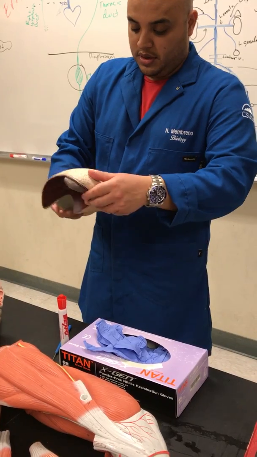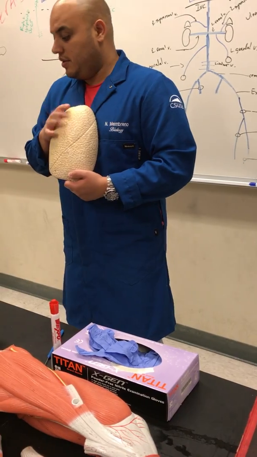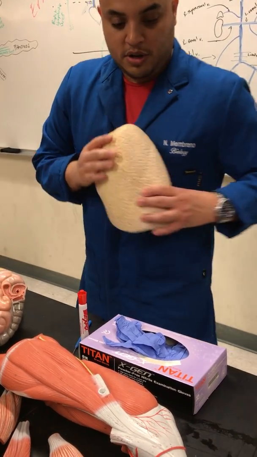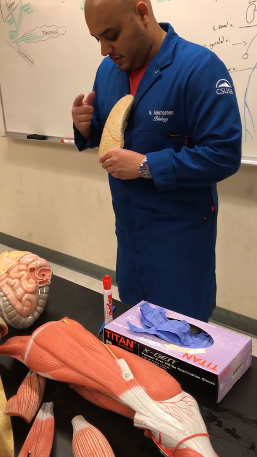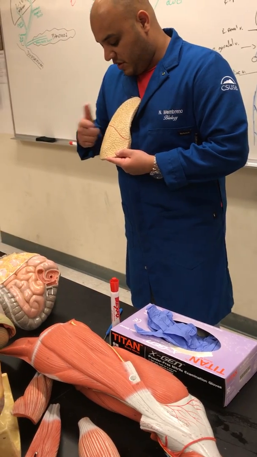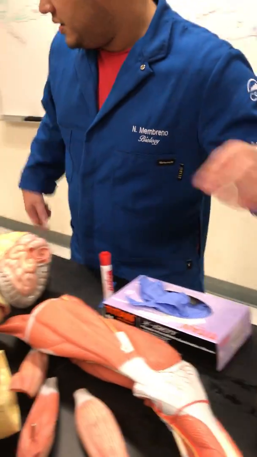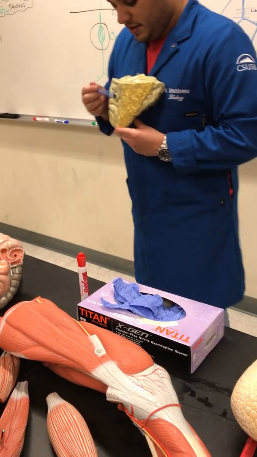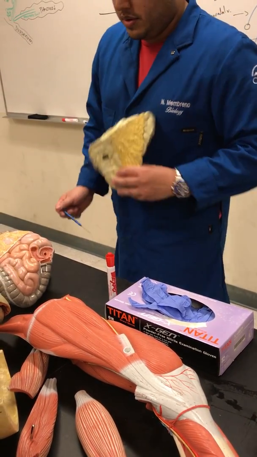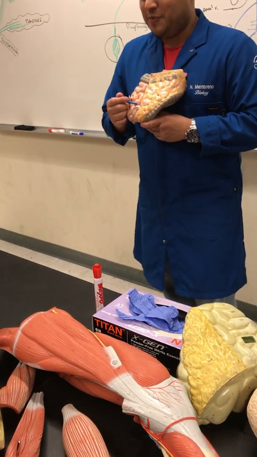So this one is the left. This is the upper, lower lobe. The oblique. Left oblique fissure. This one is the upper, middle, lower, horizontal, oblique. Right. This is the greater omentum, from dorsal mesentery.